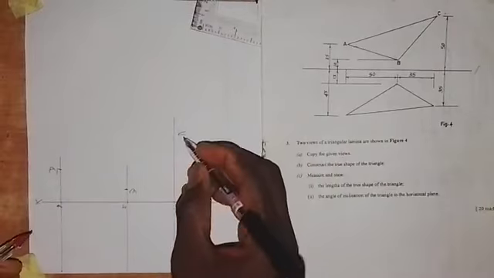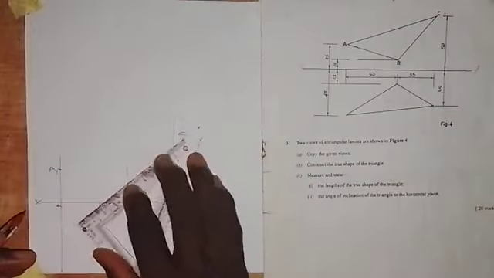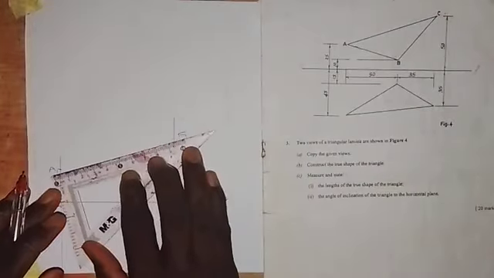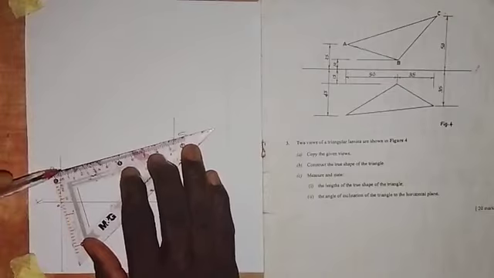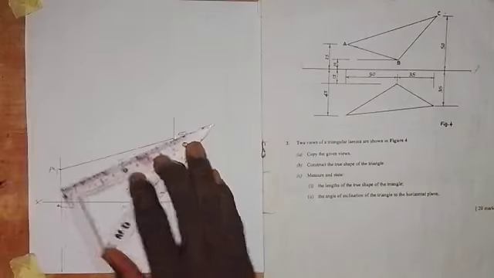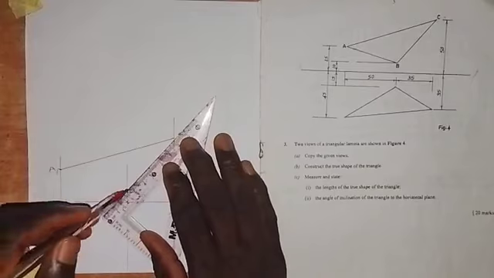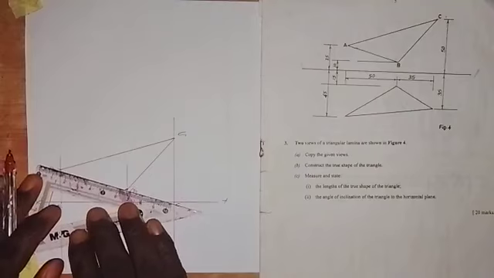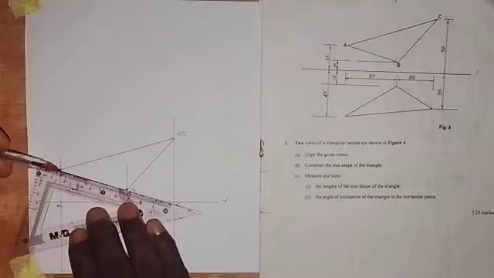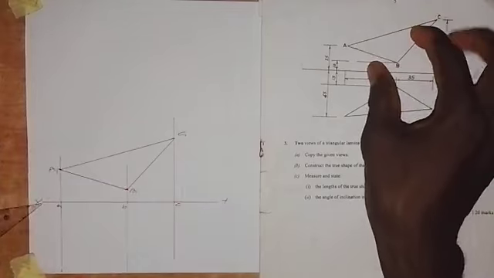So we now join these points together. Let's join AC together with a straight line like this. And then BC, let's join them together with a straight line like this. And then we also have AB, so let's join together also with a straight line. Okay, so we have drawn this particular shape that we have here.